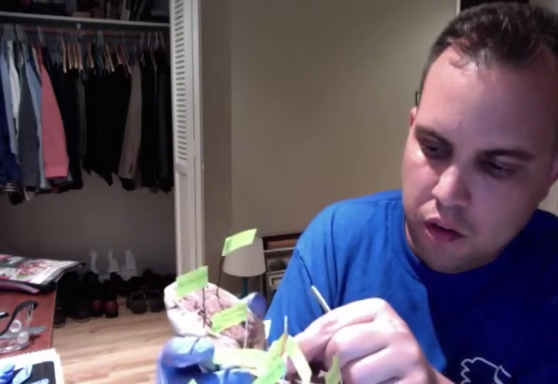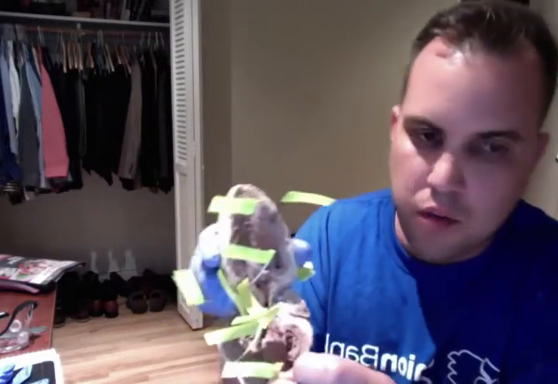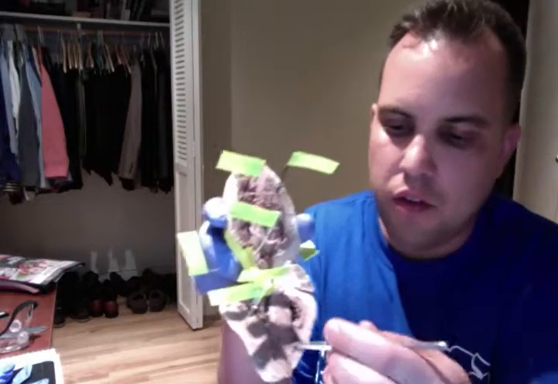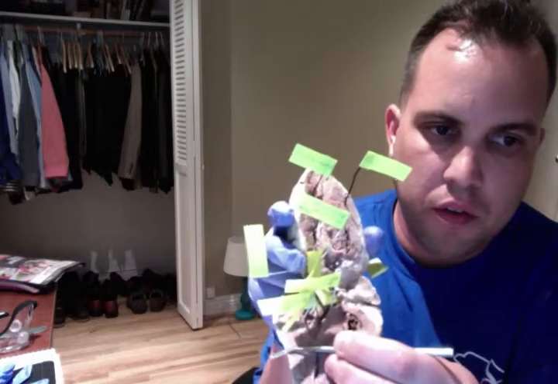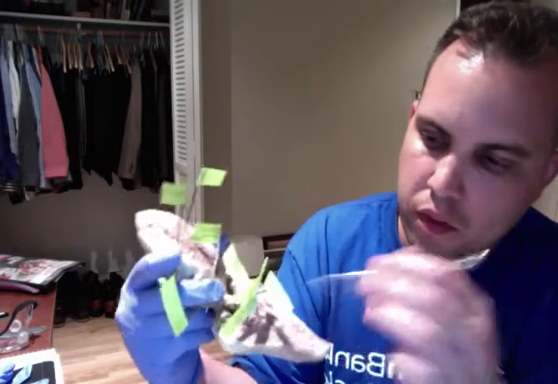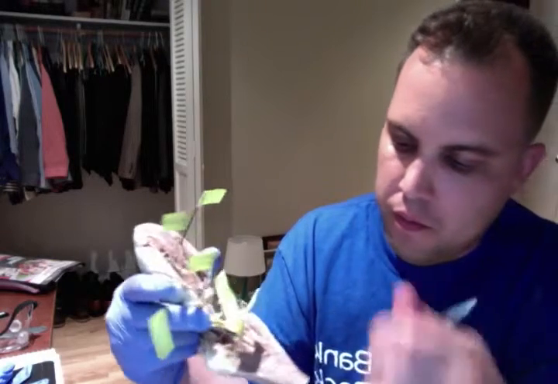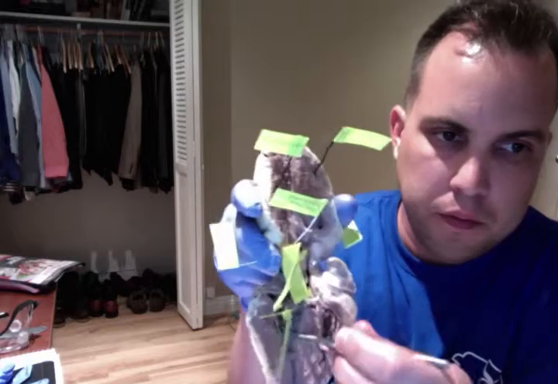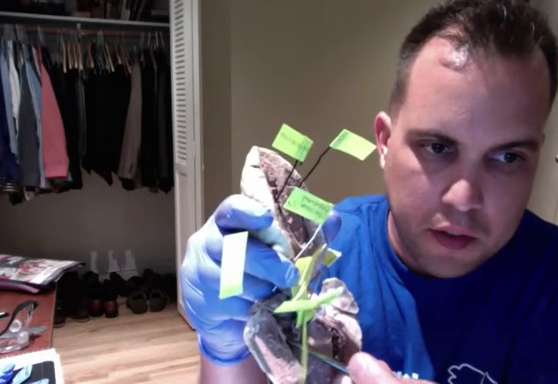If we come back down here to the apex of the heart, we can see the left ventricle. The bicuspid valve is located right here.